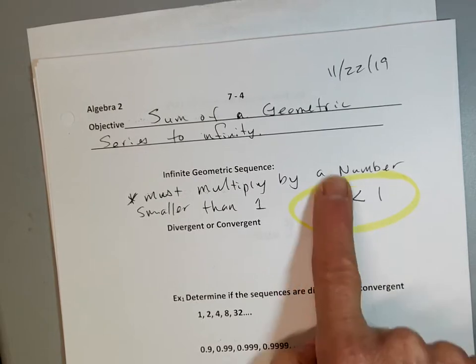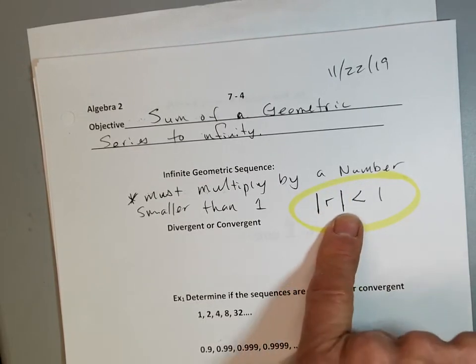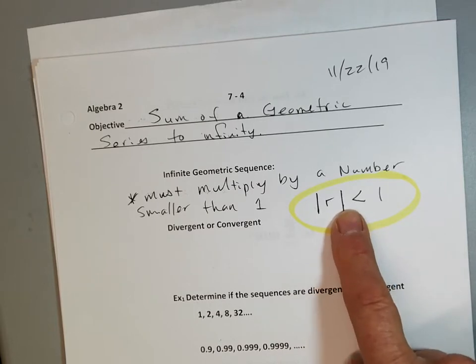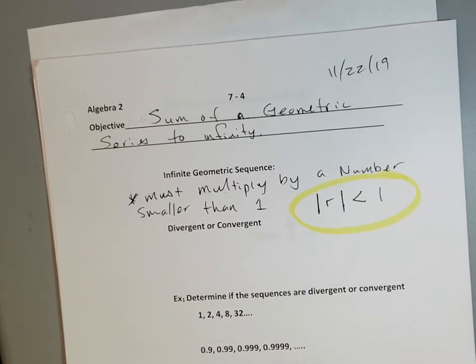But I've got this weird symbol here, right? What's that weird symbol? Absolute value. Because we could multiply by negative 1/2, couldn't we? Negative 1/2, negative 1/2. And that'd still make it smaller, wouldn't it? So if our number is between 1 and negative 1, it's going to get smaller and smaller and smaller. If my number is equal to 1, then it just stays the same. Here it gets smaller.